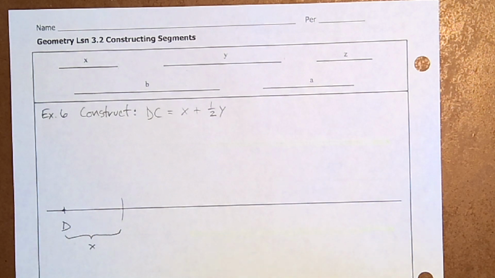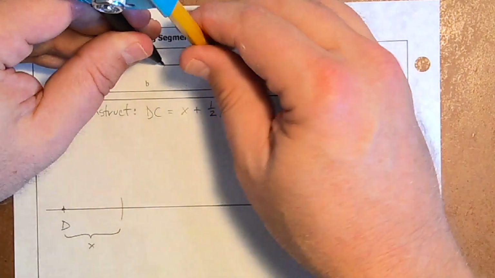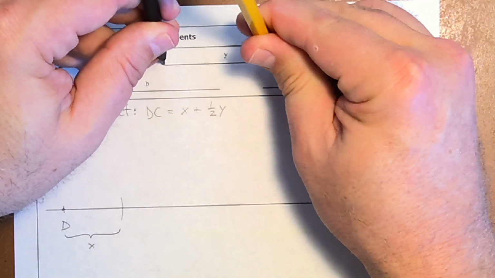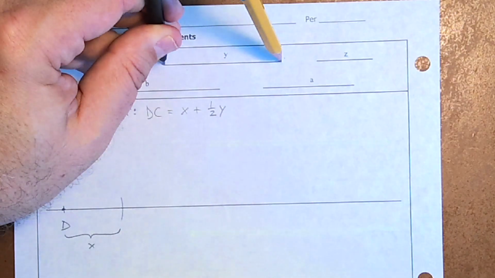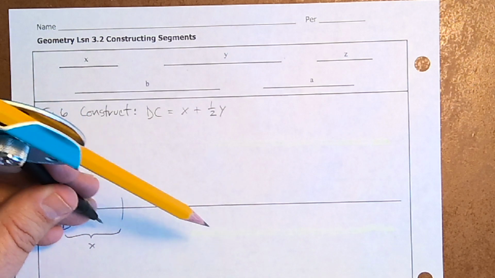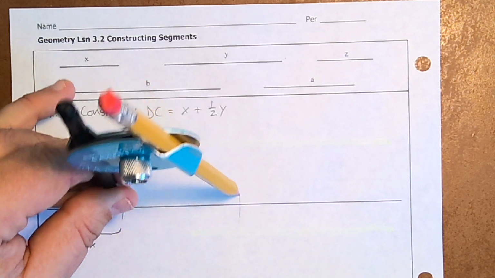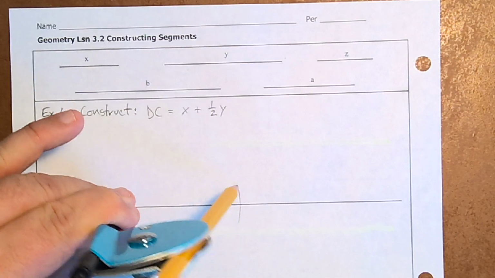And actually, let's go ahead and just put a whole Y on there as well. Ooh, are you going to subtract it by something? Yeah, we're subtracting 1/2 of Y. Well, let's start with a whole Y. And let's just put a whole Y on there.